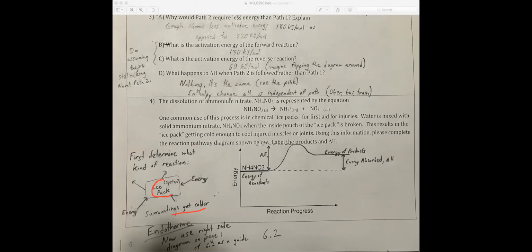But the surroundings are getting colder. That means that energy is being drawn into the system itself. So that is endothermic. We look at the different examples, the graphs in this section, and they all look like this. So we just have to label it.